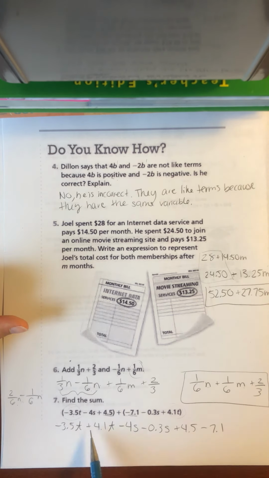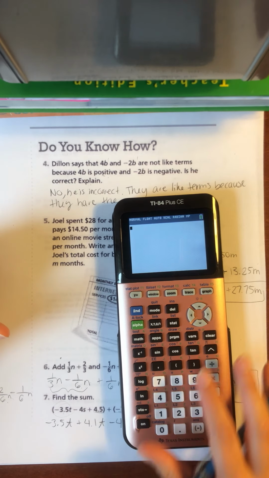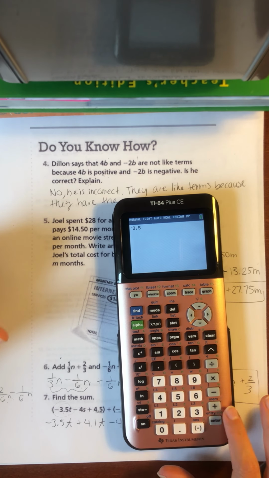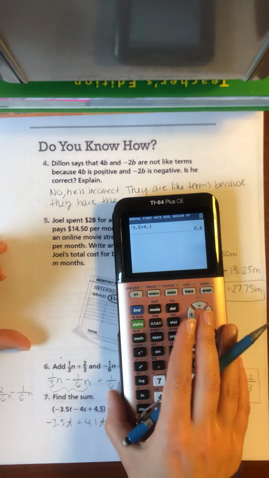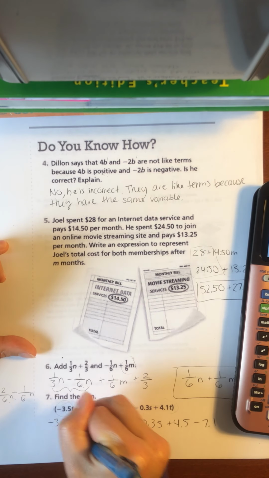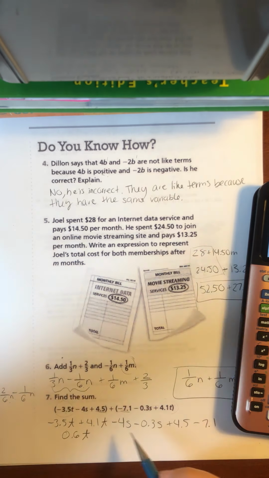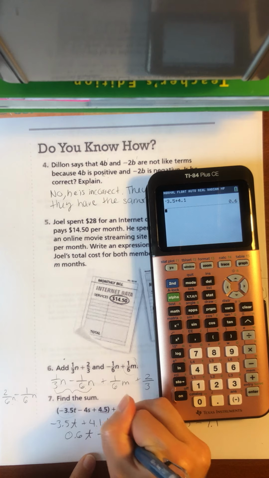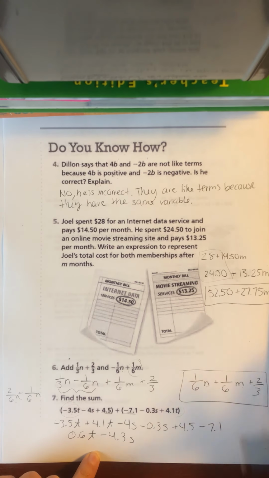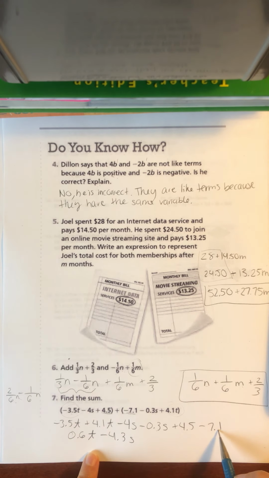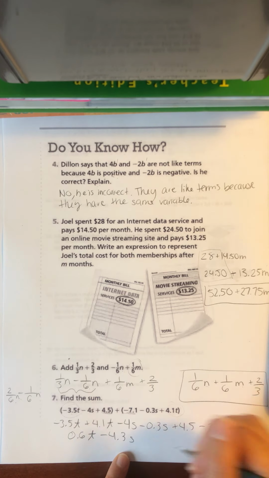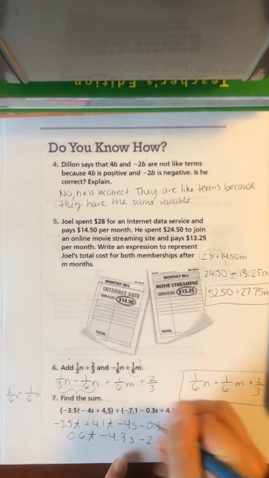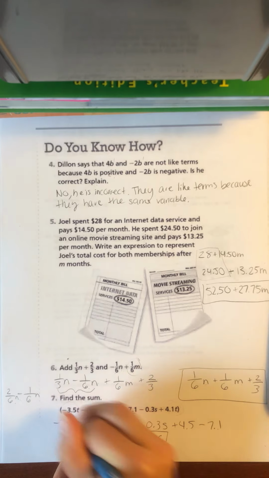Okay, so negative 3.5t plus 4.1 is 0.6t. Negative 4 minus 0.3s, that would be negative 4.3s. 4.5 minus 7.1, that would be negative 2.6. So this is your final answer.